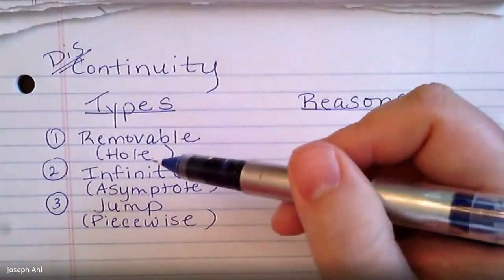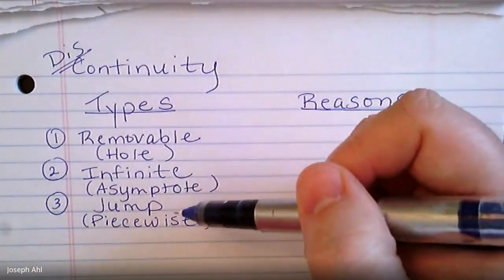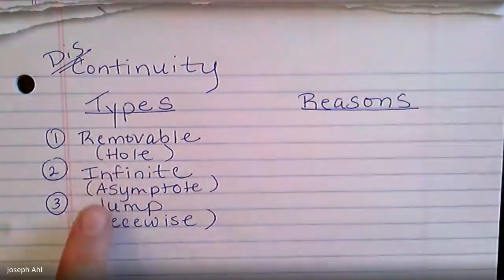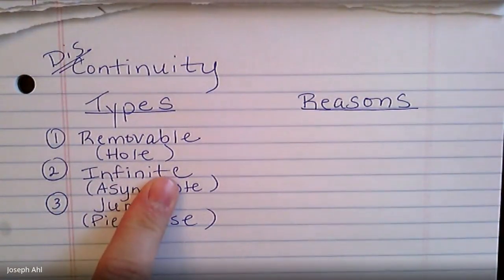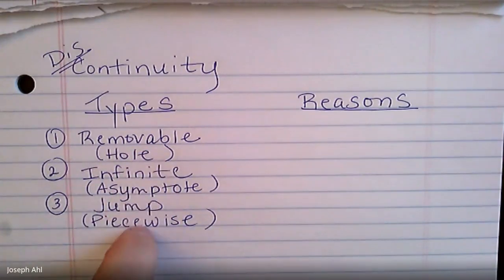So on the test, if I ask you what type is it, it's one of these three. And be a little bit cautious about that. Don't say asymptote is the reason. I really want to see infinite as the name. What's in parentheses is just a clue on the graph as to what to look for, but you wouldn't say the type is piecewise. You would say the type is something like jump.